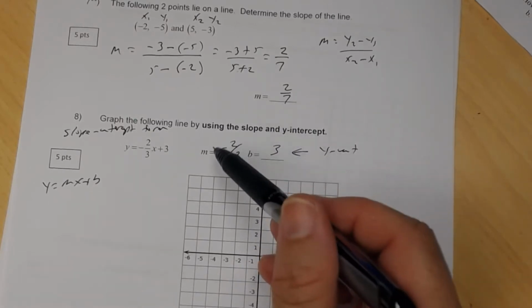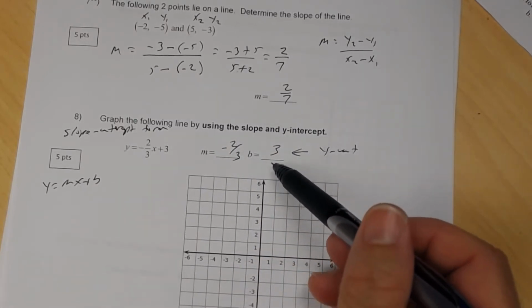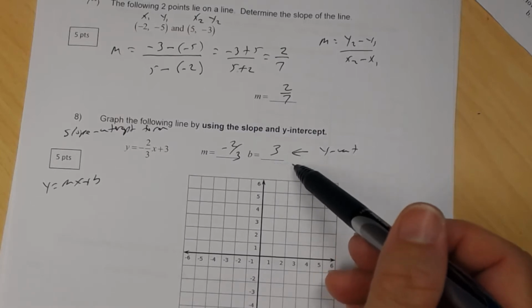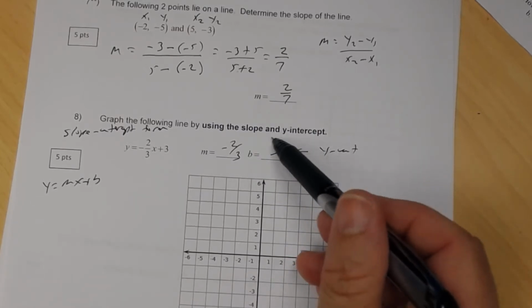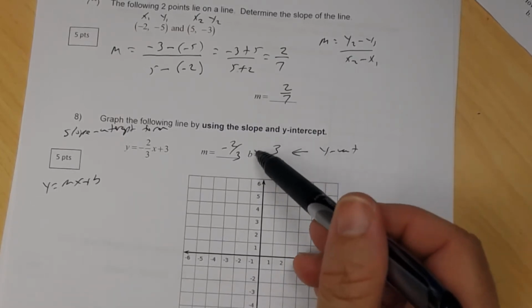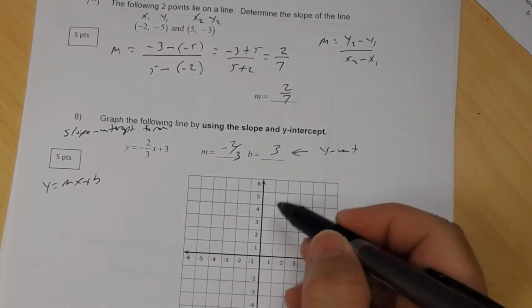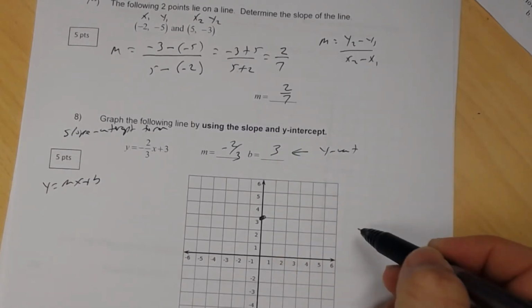You must use this information only. So remember, to graph a line, you need 2 points. Well, you already know one of them. You know this point here. That's the y-intercept. So the y-intercept is a positive 3. So that's here. So that's the y-intercept.